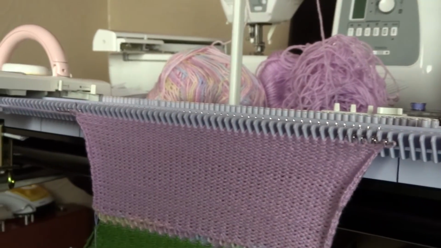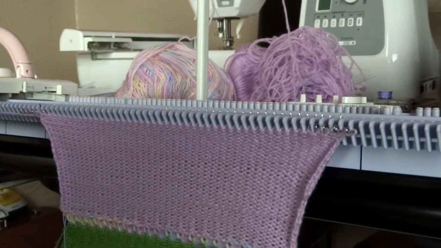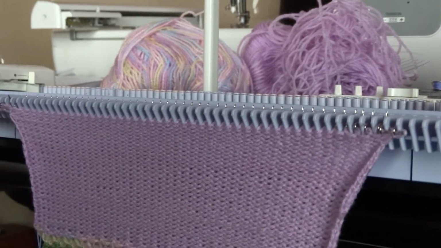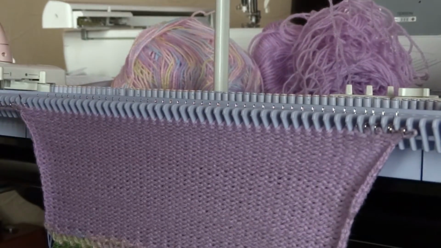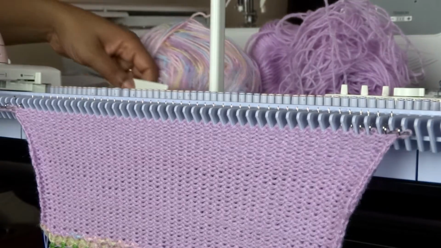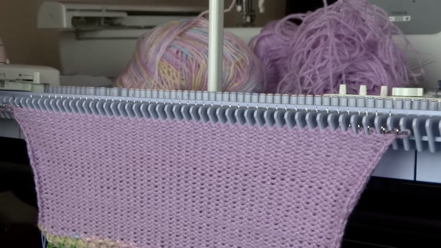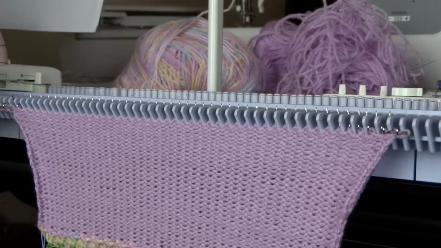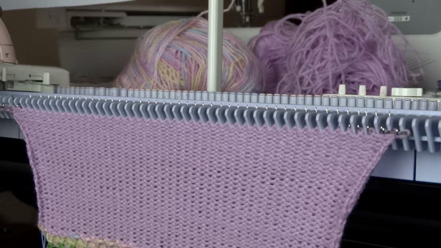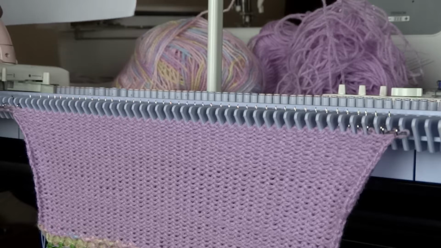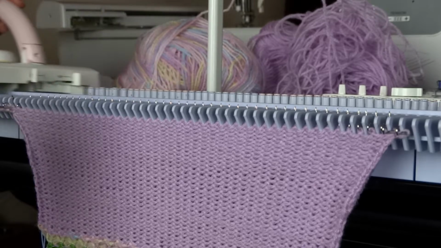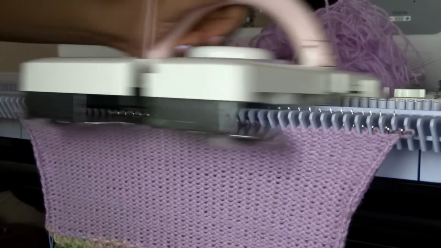So I just tilt the camera so that you can see my full work and the progress we've made. So we're going to make our next increase before we knit row 51. So until then, let's zoom up.